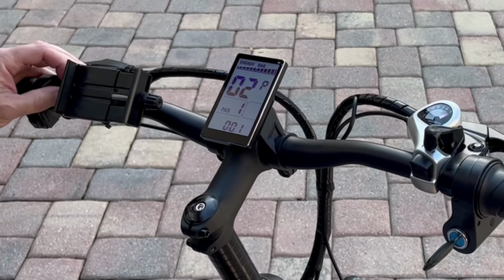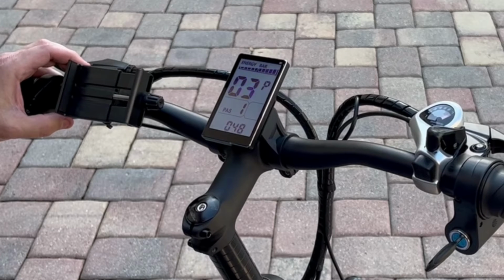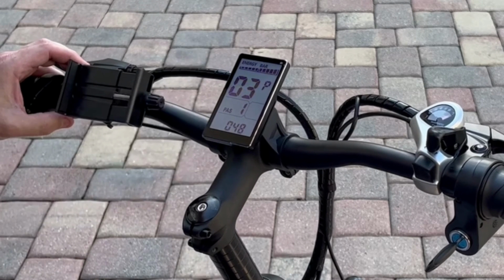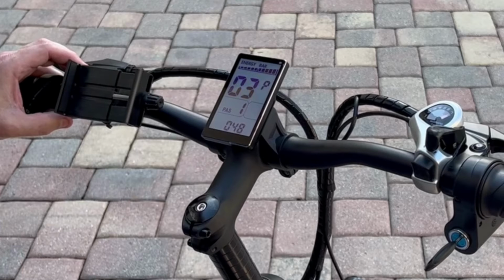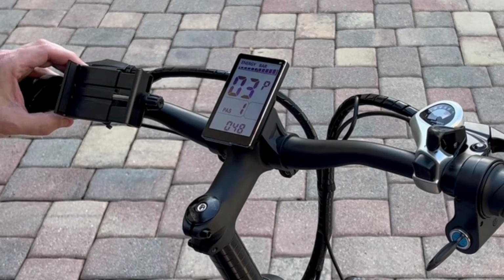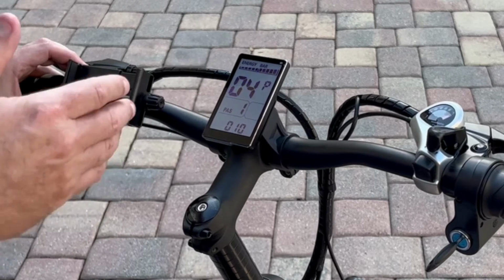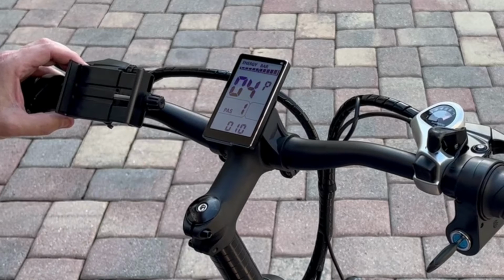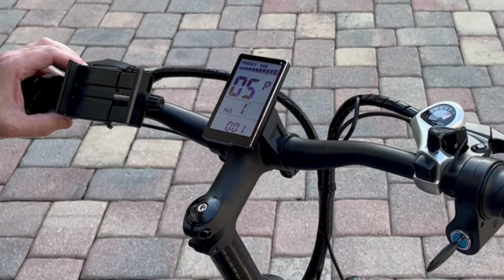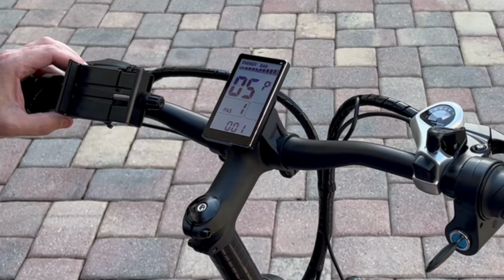Moving on, going into this, P03, this is the voltage. I set it for 48, or this was the default because it's a 48 volt bike. P04 is the screen dormancy, when the display will be shutting off. P05, I'm not sure what this is. I left it as the default.